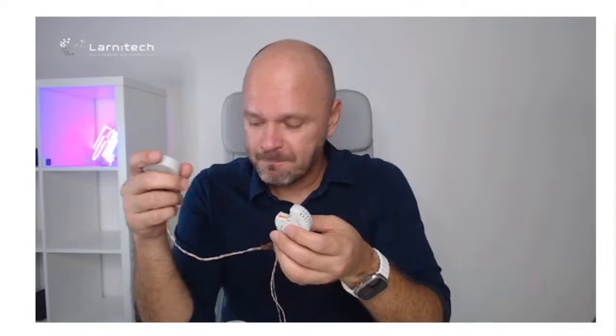So once you connect this one, it will immediately be available inside our software. So this is quite nice. This is not in our price list yet, but I'm testing it and it works perfectly. So some wireless functions will be available very soon.